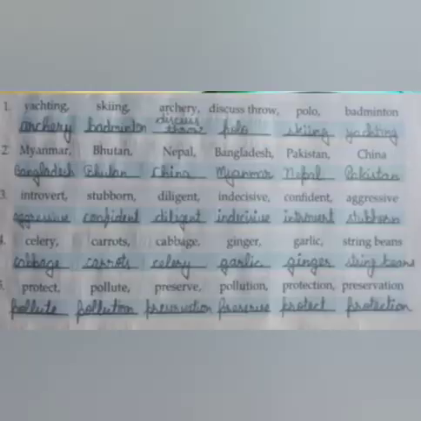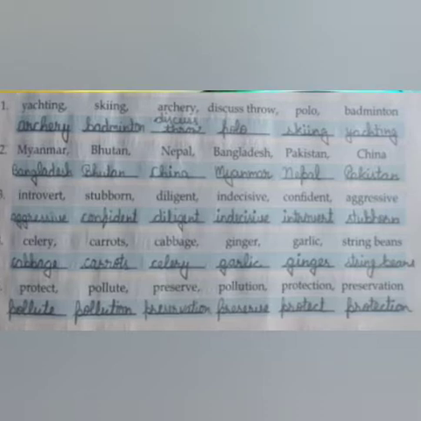So the order will be: pollute at first, then pollution, then preservation, then preserve, then protect, then protection. Babies, I'm not going through this in much detail because we know how to arrange in alphabetical order. We are just revising how to do it.